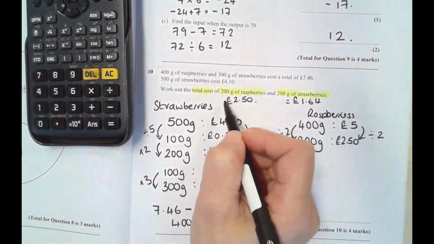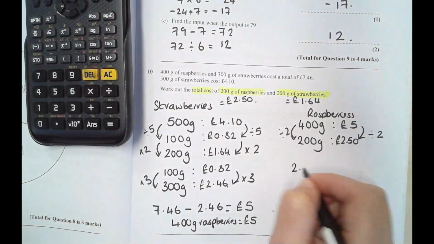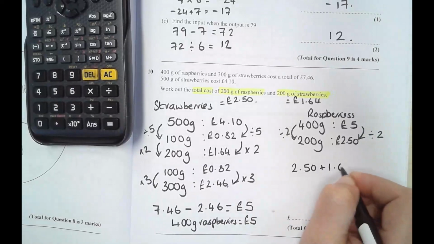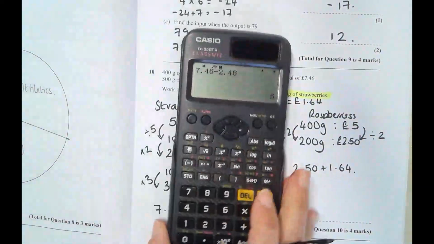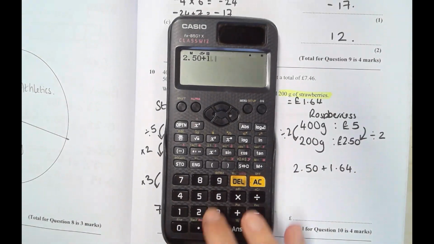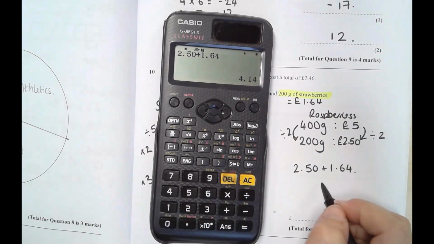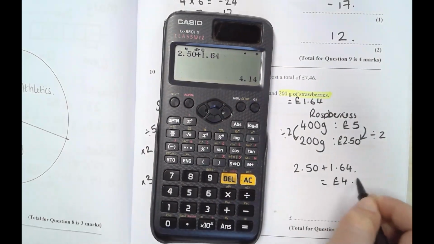So I want the total cost of 200 grams of raspberries and 200 grams of strawberries. So I'm going to do £2.50 plus £1.64. And that is £4.14.